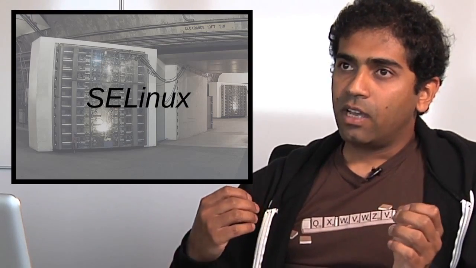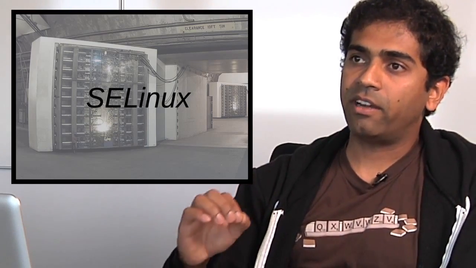SE Linux is a core layer of security. It was developed in association with the NSA, and it has a different way of working. In traditional Linux, it's a permissive policy, which means that it generally allows people to use stuff unless you tell it not to. SE Linux, on the other hand, is the reverse. By default it does not allow anyone to use anything unless you have a policy in there to allow that interaction to happen. So on a PaaS environment where you have many different applications running, SE Linux is a much better fit.